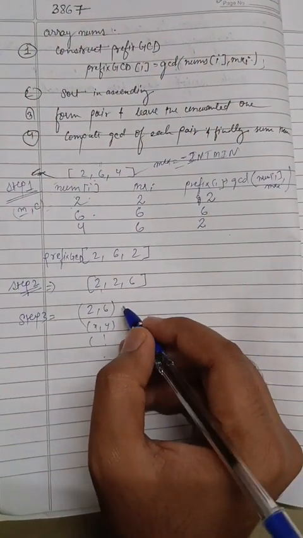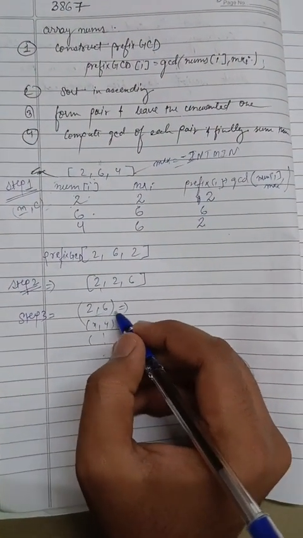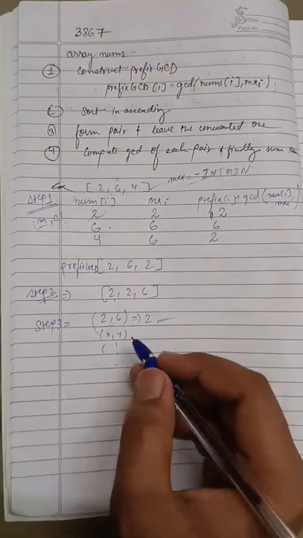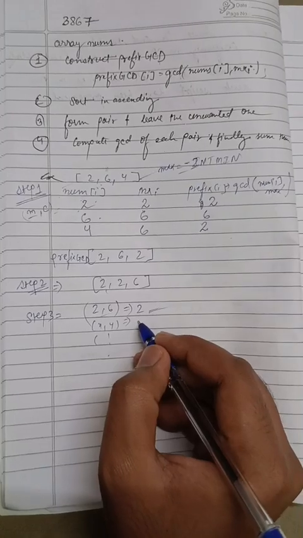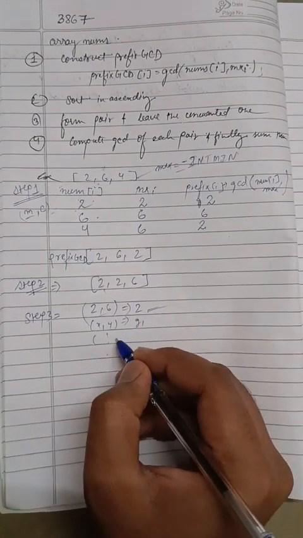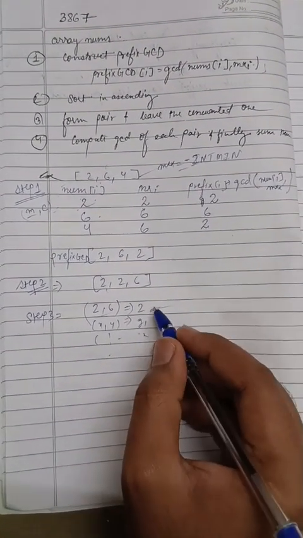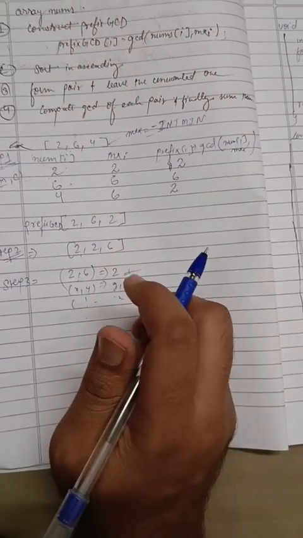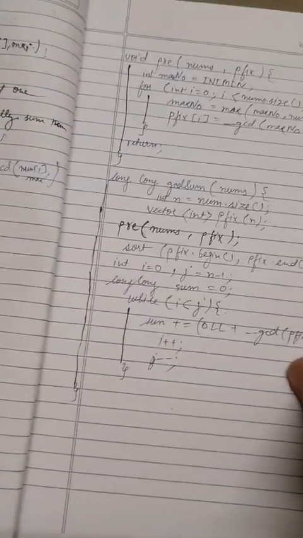what I will do, I will compute the GCD. So what is the GCD here? It's 2, right? So it is the answer. Or if there will be more pairs, then I will compute the GCD of each pair. Okay, let's say G1, G2, then again I will find the summation of all this, and that will be the final answer. I have coded it too.